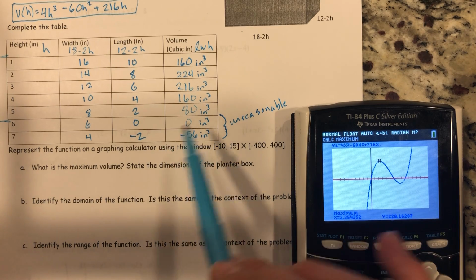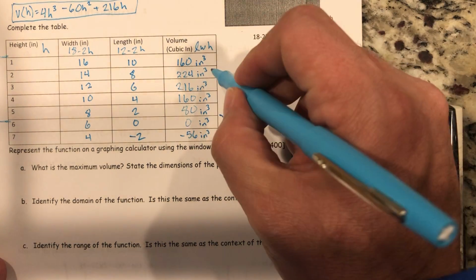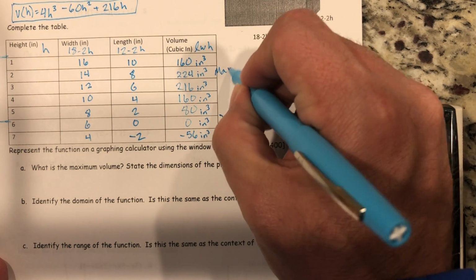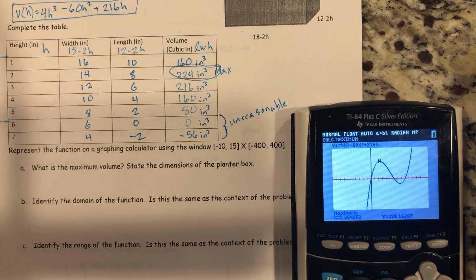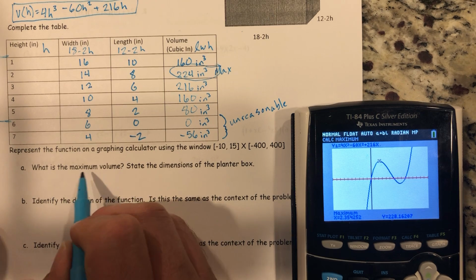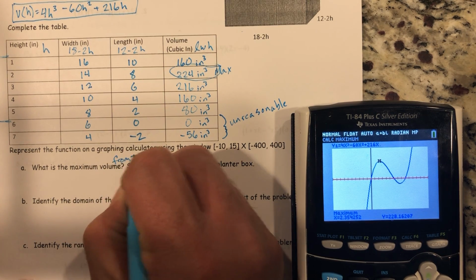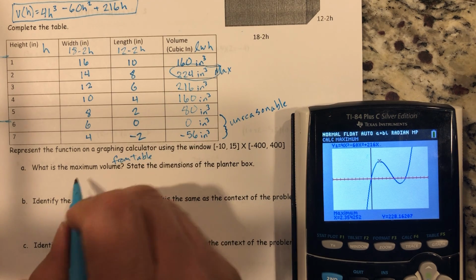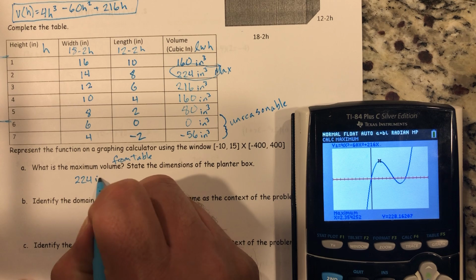Okay, so if I was just looking at my table, then the maximum of my table would be right here at this volume right here, 224. So that's what we're going to write down based off of what's on our table. This is the maximum volume. We'll just put from table, and that gives me 224 cubic inches.